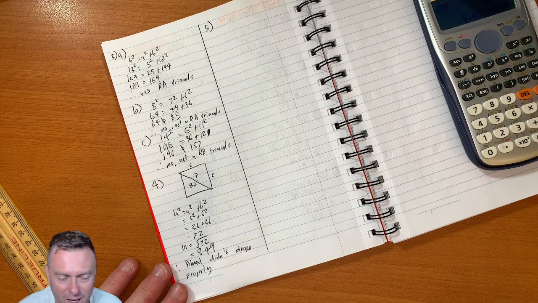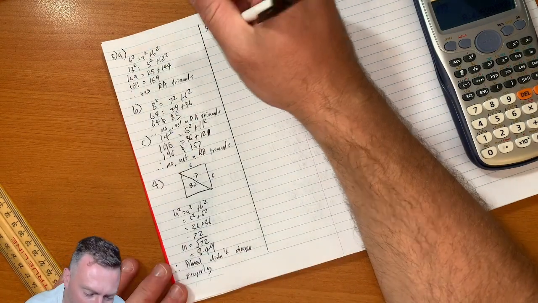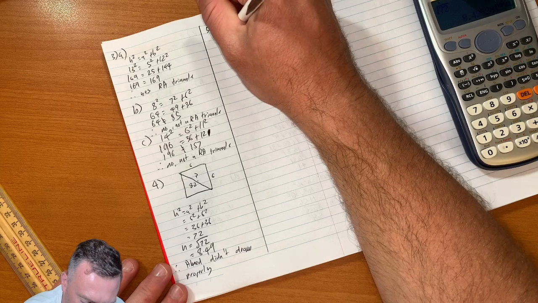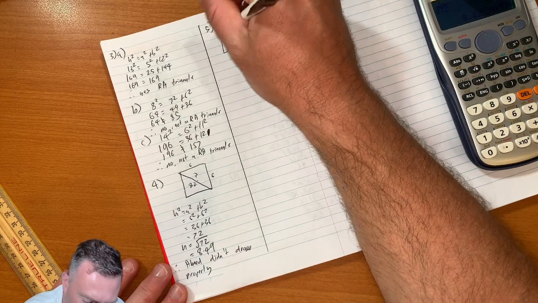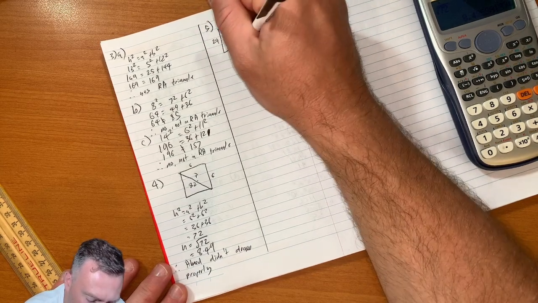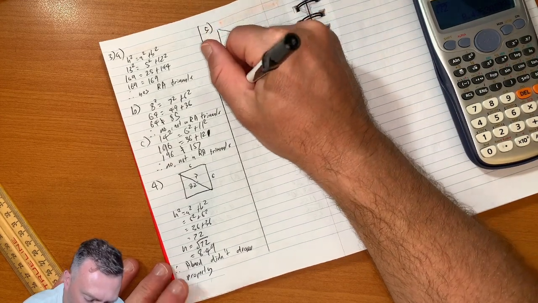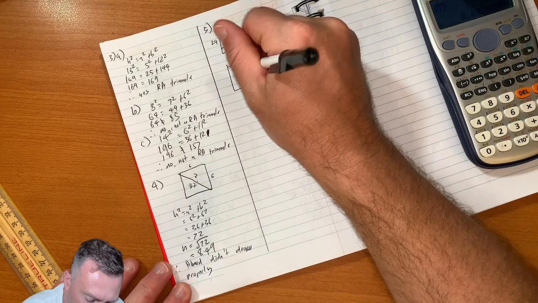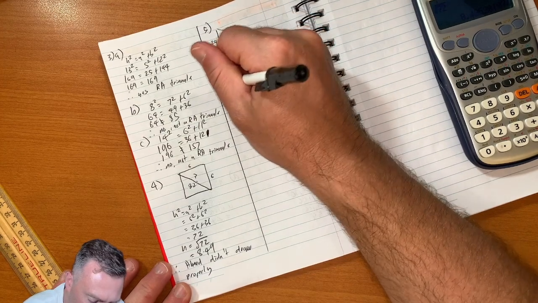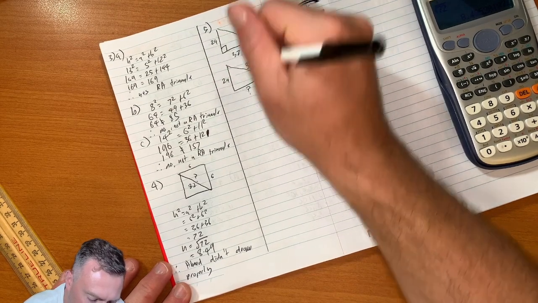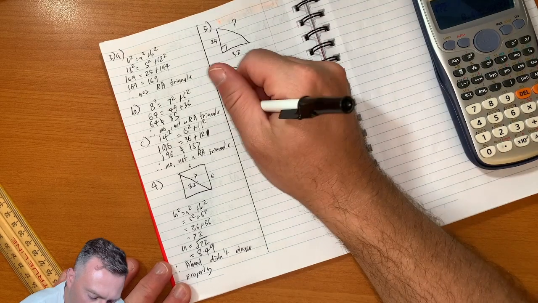You can't say the 24 is the hypotenuse because it's too small compared to 32, but we can literally have 2 choices here. We could either have a triangle where we have 24 and 32, or the other option where we have a triangle where it's 32, this is 24, and this is what we need to find.